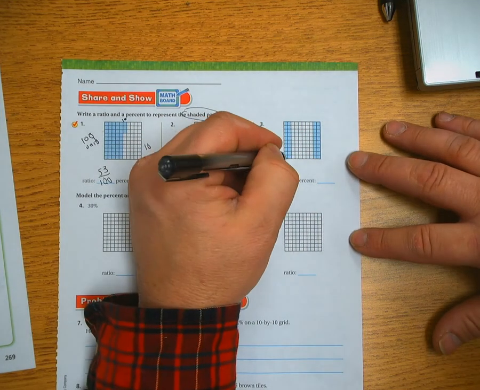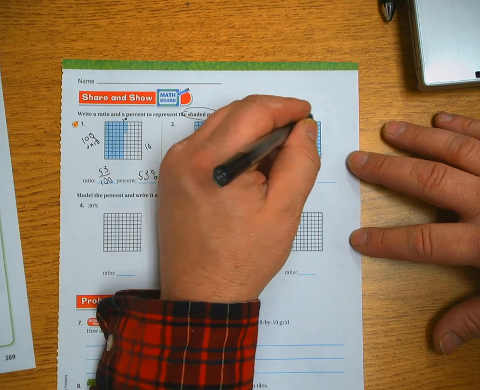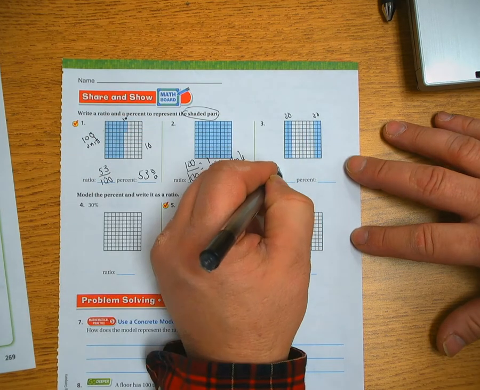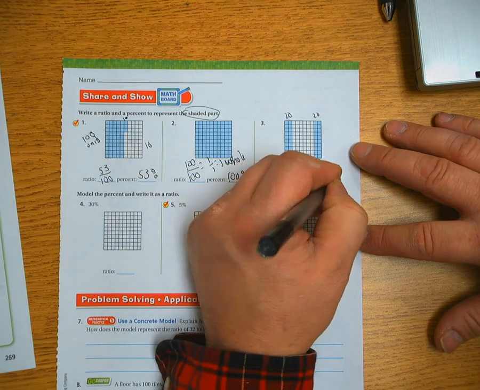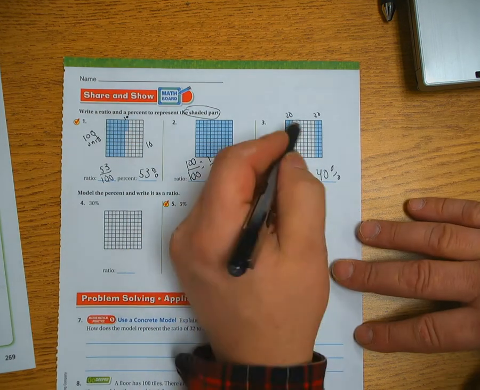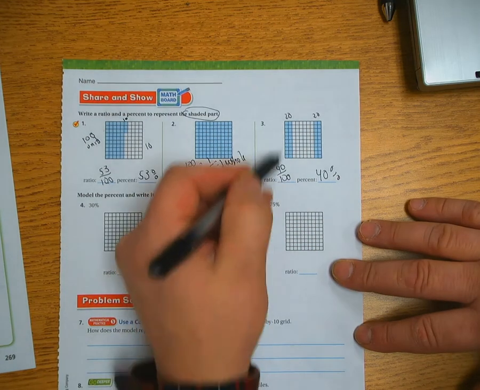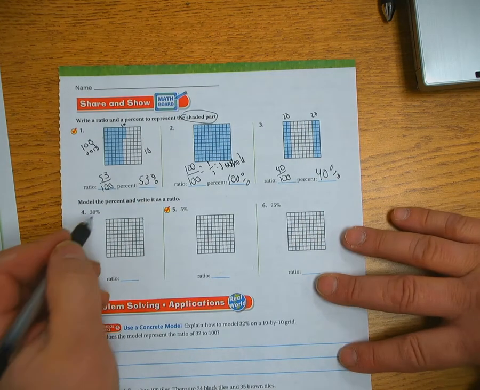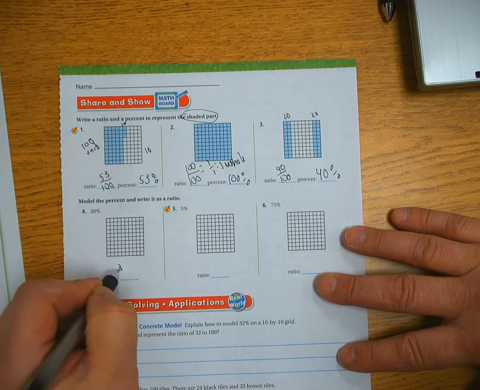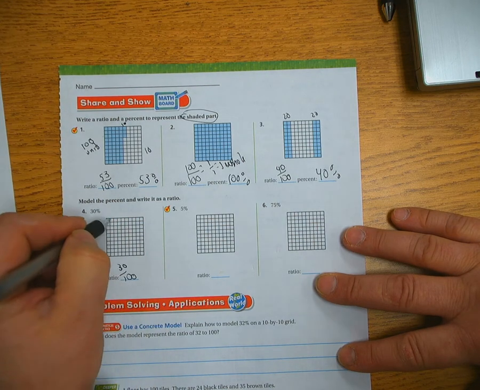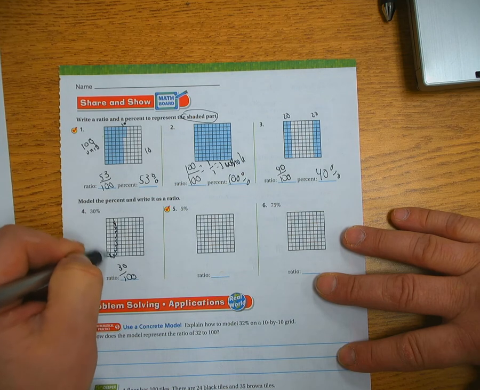Don't be confused that with 1%. So I've got 10, 20 plus 20. It doesn't matter where they're shaded. They're still shaded. That's 40%. 20 plus 20. 40 pieces out of 100. Model the percent and write it as a ratio. So the ratio is 30 out of 100. I'm going to shade 3 rows, 10, 20, 30.